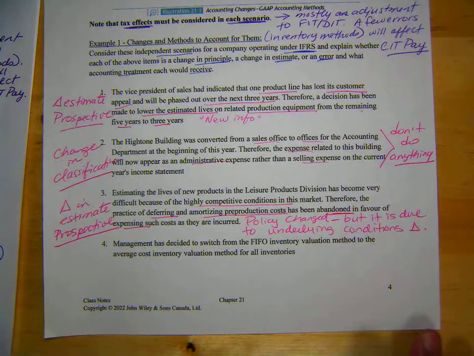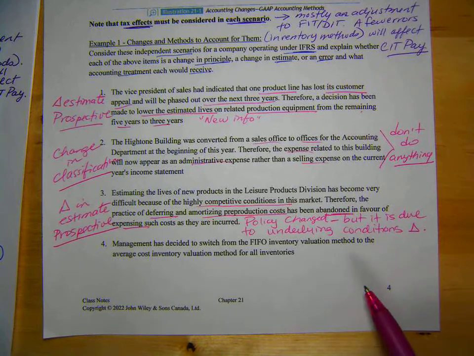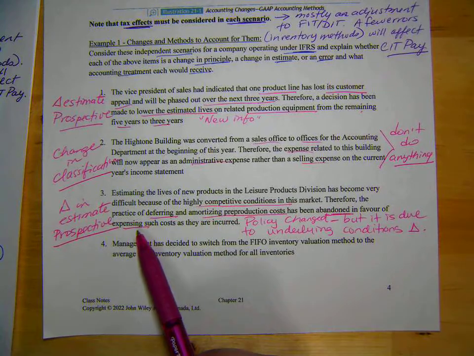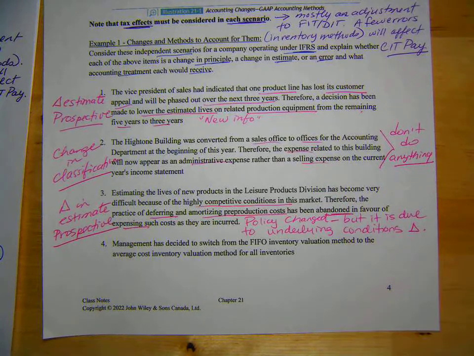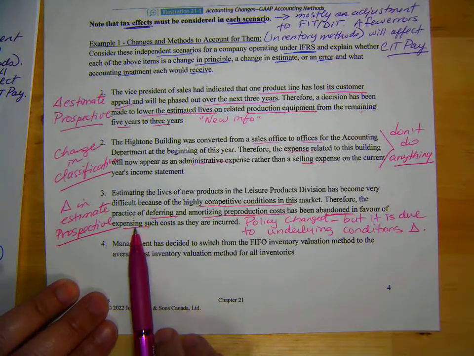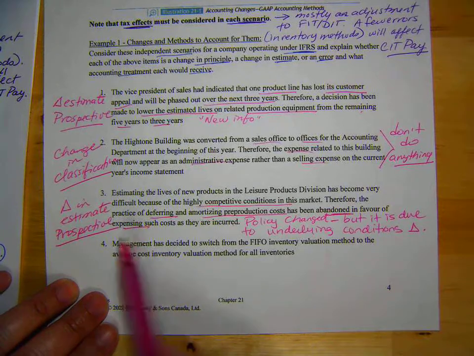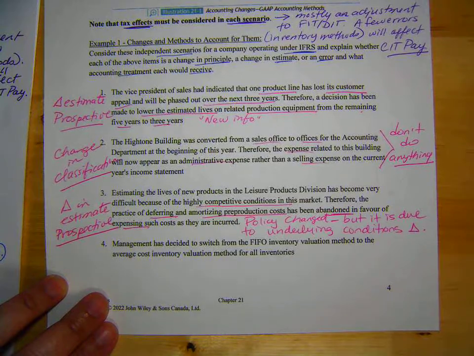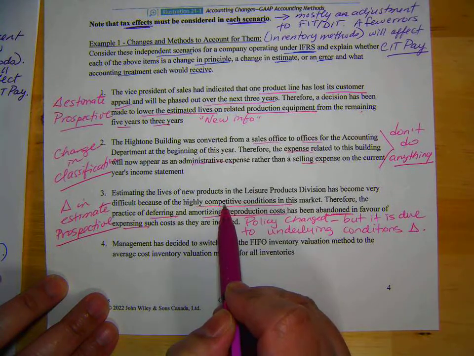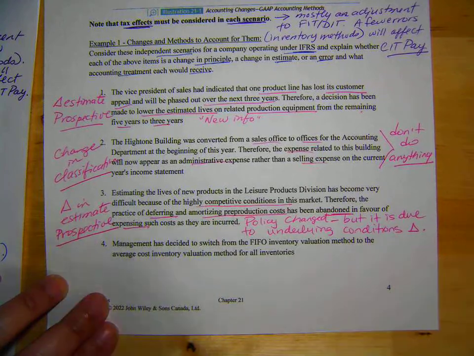So that's an example where, yes, we're changing the policy. Before we were capitalizing, now we're expensing. Notice this is just moving one expense to another, not capitalizing versus expensing, okay? It's a big difference between those. So instead of capitalizing and expensing, we're not anymore. We're going to expense. So we did change the policy, but then we go, well, did we have to? Should we adjust retrospectively, or did it come from new conditions? Well, it came from new conditions. So that means it's a change in estimate. We don't have to go back and adjust.